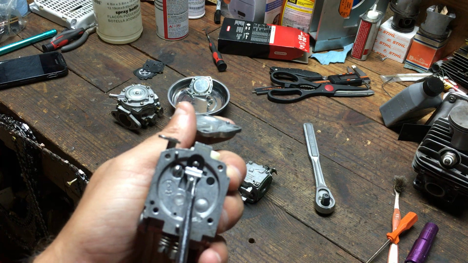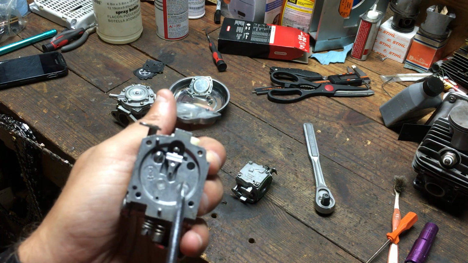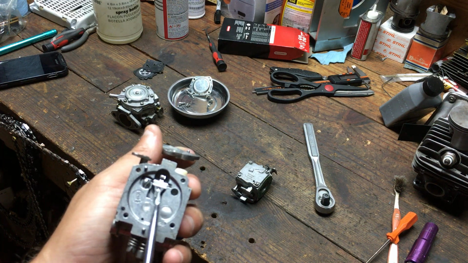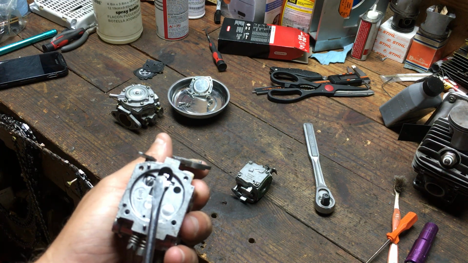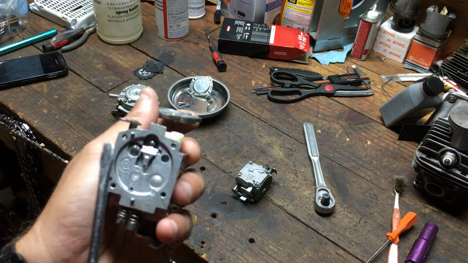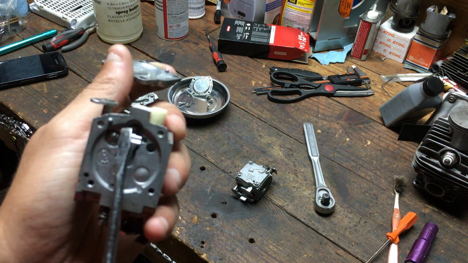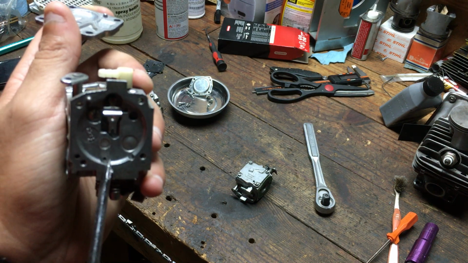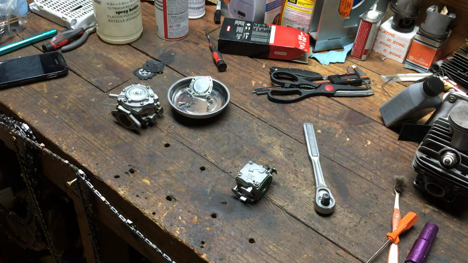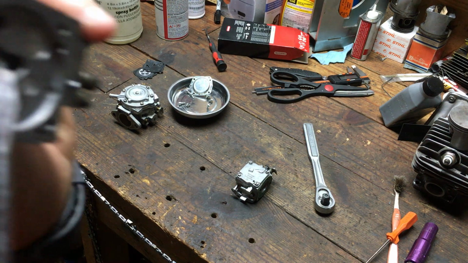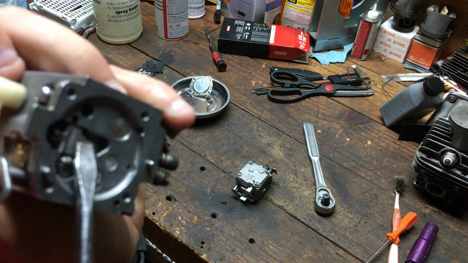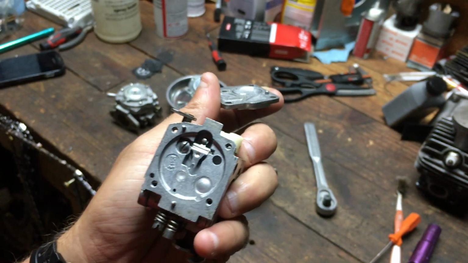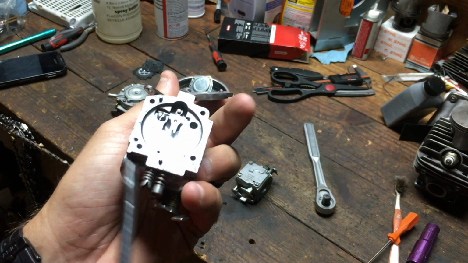So once this opens up, this whole basin fills up, and this allows that diaphragm to flex in and out and allow that fuel to be metered through here in the high speed and into the low speed, right through there where we looked at the other day on the Poland carburetor.